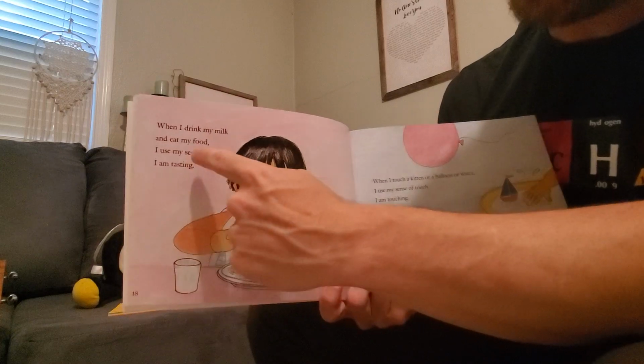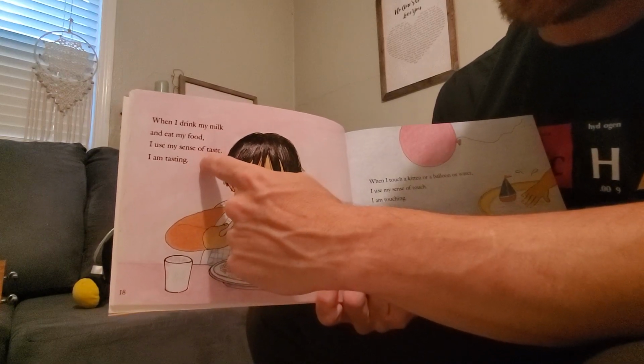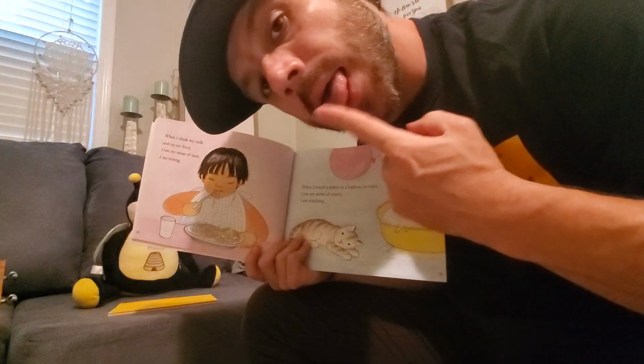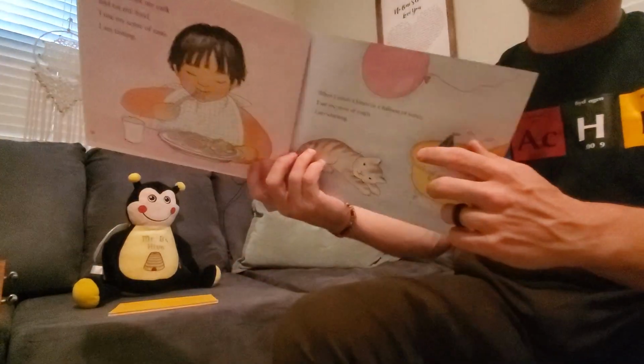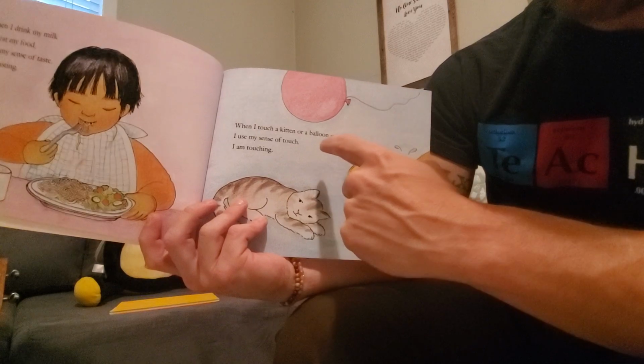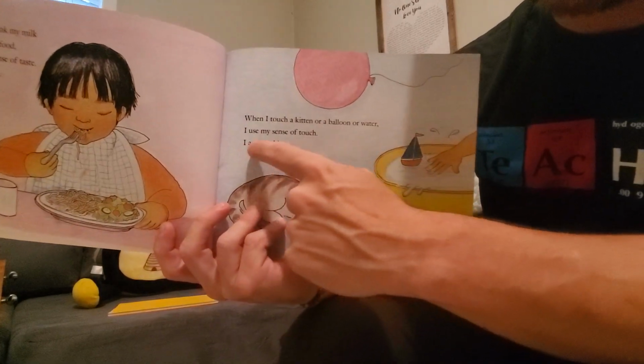When I drink my milk and I eat my food, I use my sense of taste. I am tasting using the tongue. All right, when I touch a kitten or a balloon or water, I use my sense of touch. I am touching.